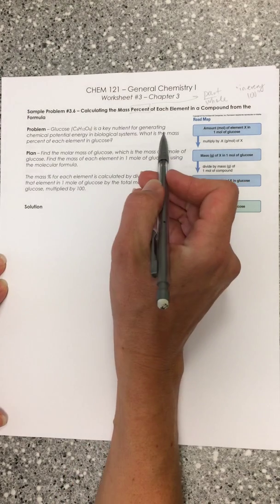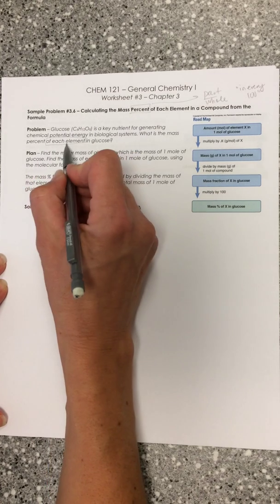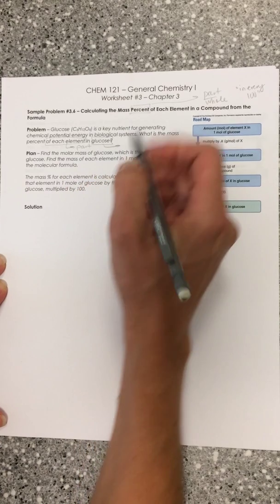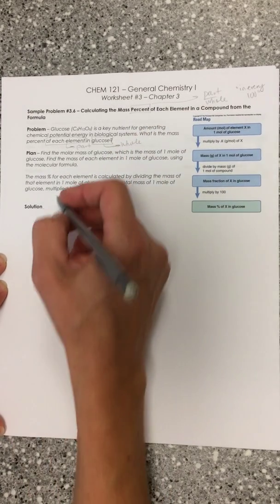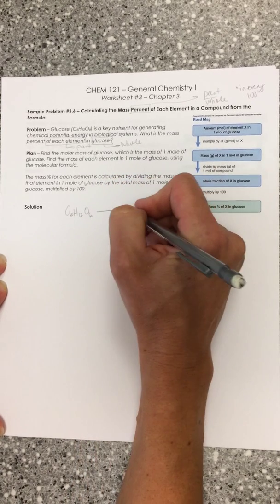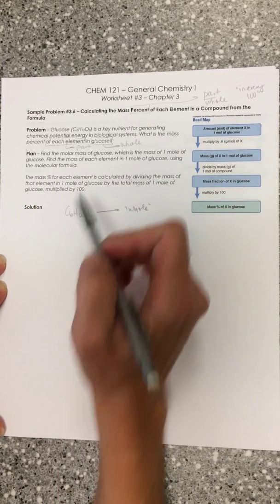So in this problem, it says, what is the mass percent of each element? So this is the part in glucose. So this is the whole. And they give us the molecular formula of glucose. So glucose is C6H12O6. So this is our whole. And they're asking about mass percent.